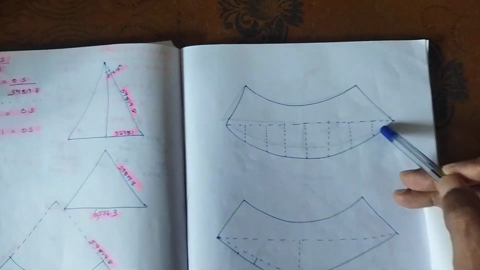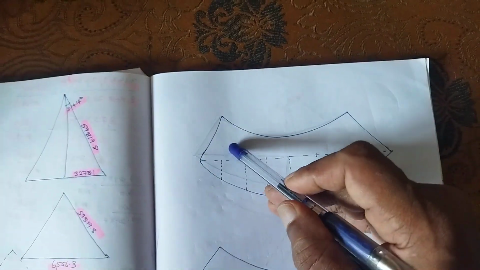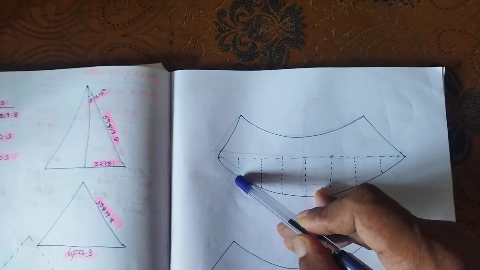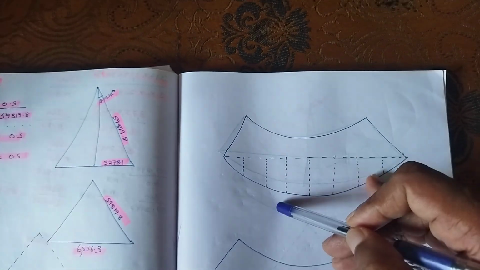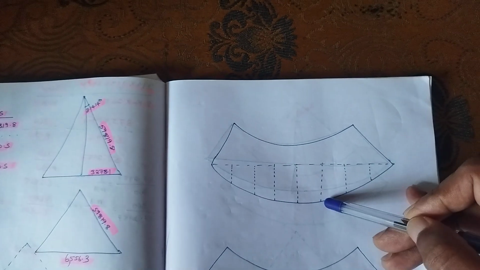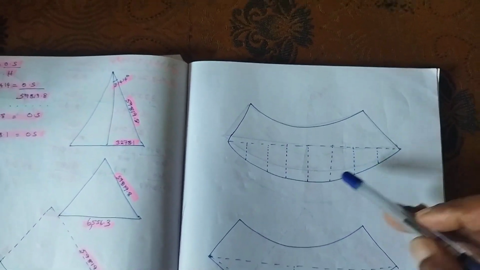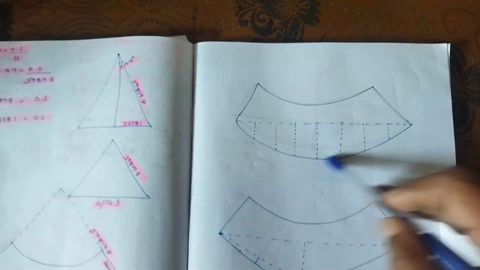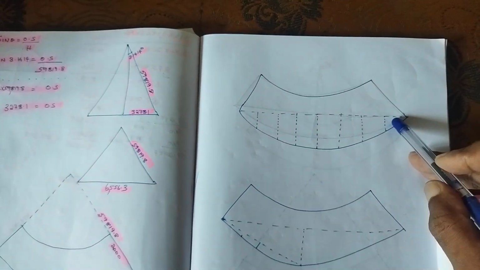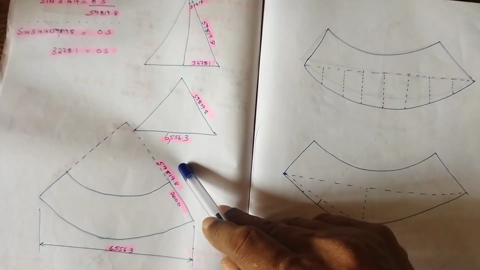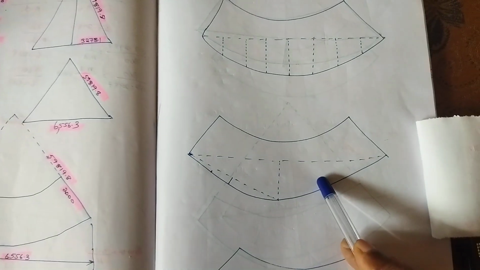From this 6,556.3, so many equal and parallel lines we will make, some with lengths smaller and some with lengths bigger than this. This length will be smaller than this all, and different lengths will be there. We will recognize these different lengths, get all these points, and make a curve with a Spanish curve or something similar, because we can't make this kind of curve with a one-radius compass. That is one method.